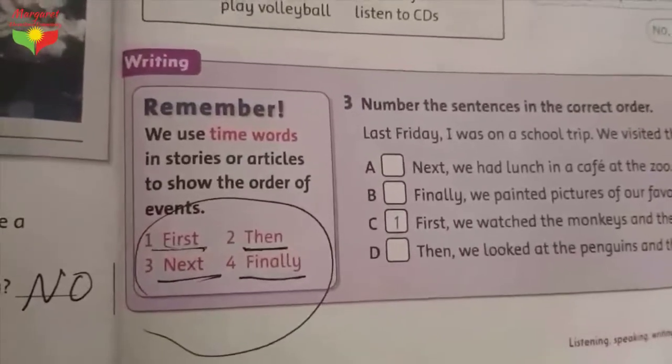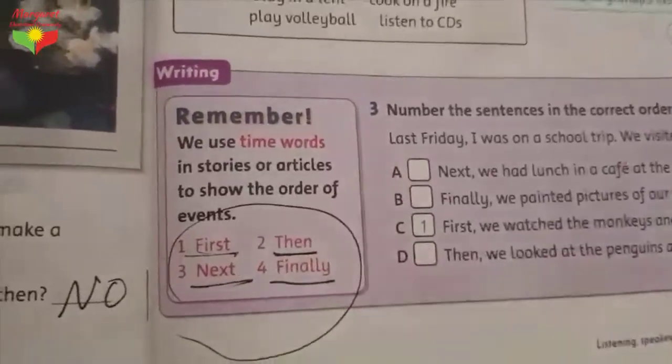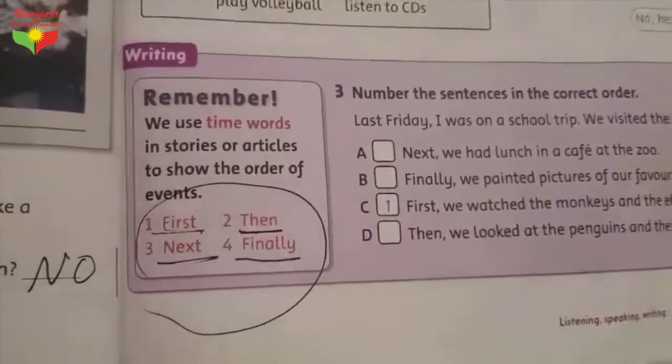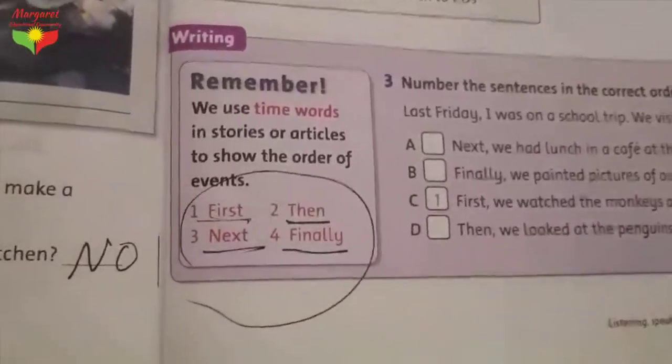I can't say that, never ever. So you have to memorize them. First, then, next, finally. First, then, next, finally.